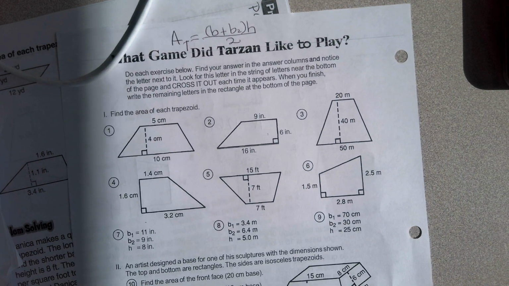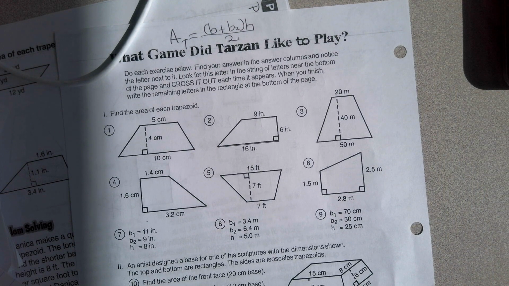So 8 is an interesting one. How can I tell what the two bases are on the number 6? Both bases should be what? It starts with a P. Parallel. They should be parallel. Who knows which two sides are parallel?